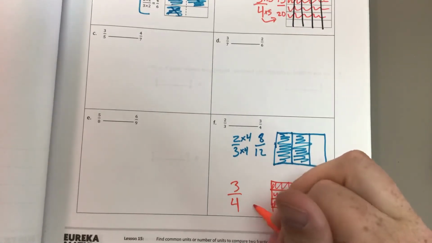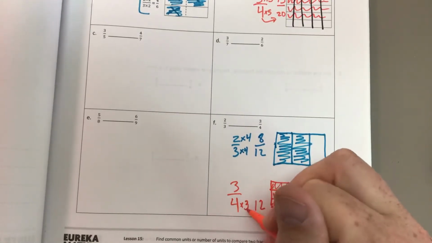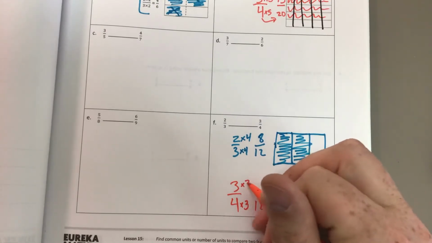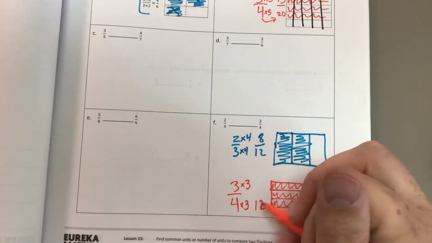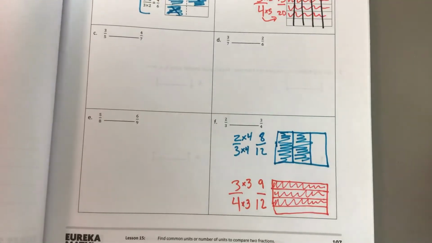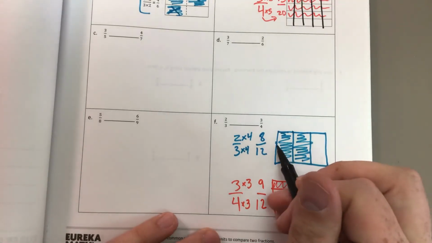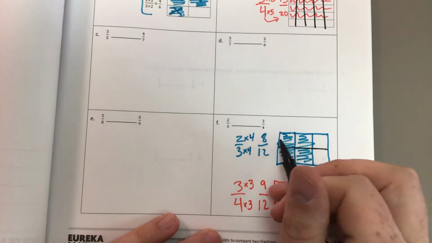Down below, if I want to get to 12, I have to multiply 4 by 3, which means I need to multiply the numerator as well by the same as the denominator. So 3 times 3 is 9. And before I even represent this in the area model, I could pretty much predict what my answer is going to be. But we are obligated to finish all of our work.